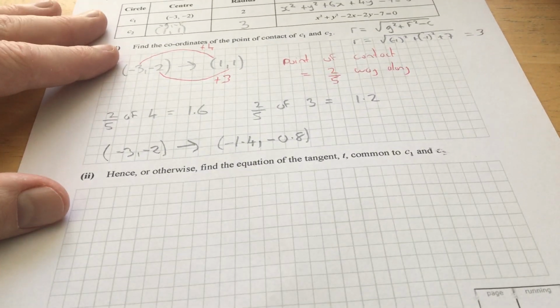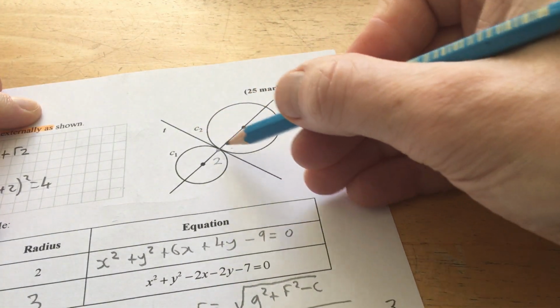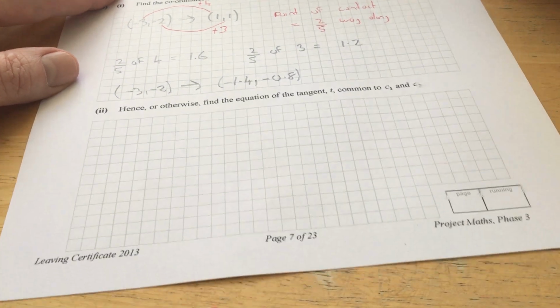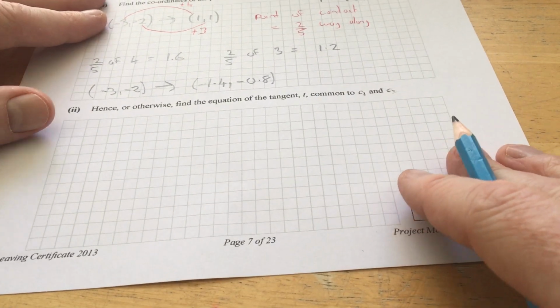Hence or otherwise, find the equation of the common tangent. The common tangent is this line here. It's common. It touches each circle exactly once. That's what a tangent does. Hence or otherwise, find the equation of the tangent t, common to both of them.